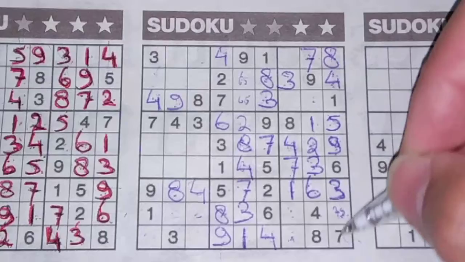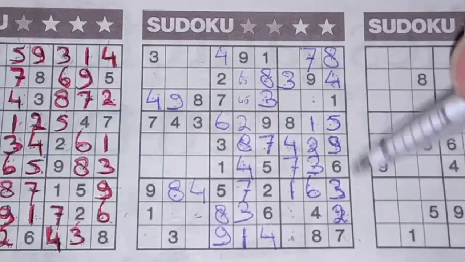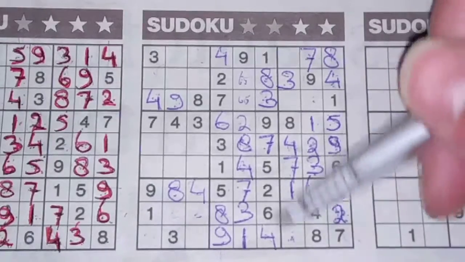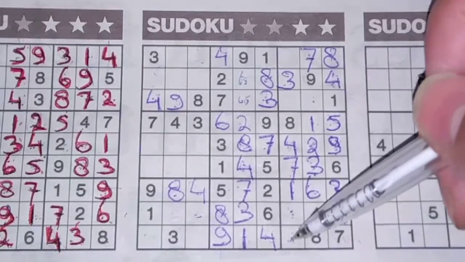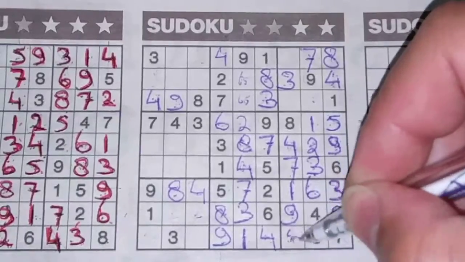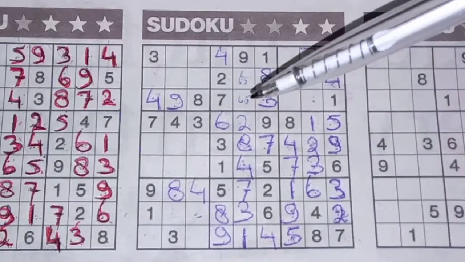1 number left in the last column for the number 2. 2 numbers left in this big square for the numbers 2. No, we have a 2 here. The 9 and the 5. We have a 9 here. No 9 there. 9 should be here. And the 5 goes there.